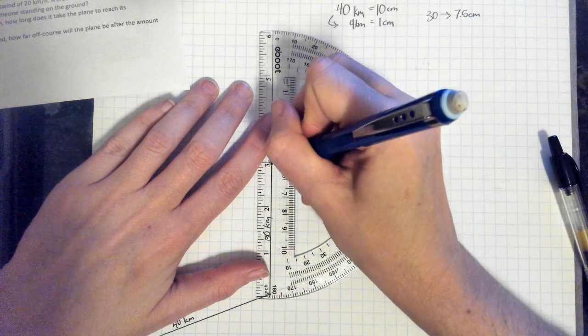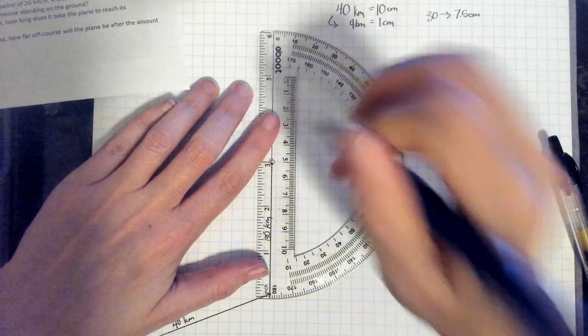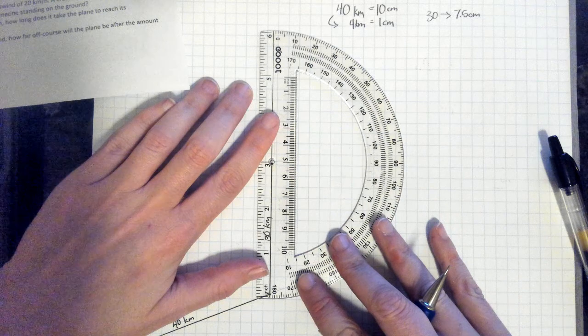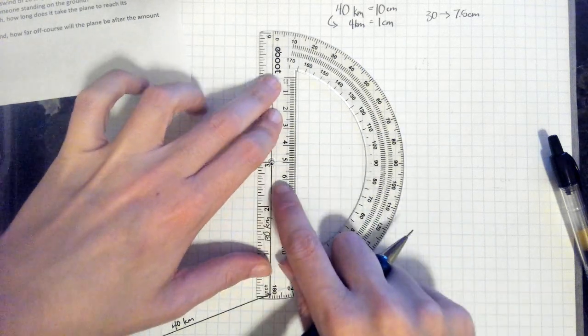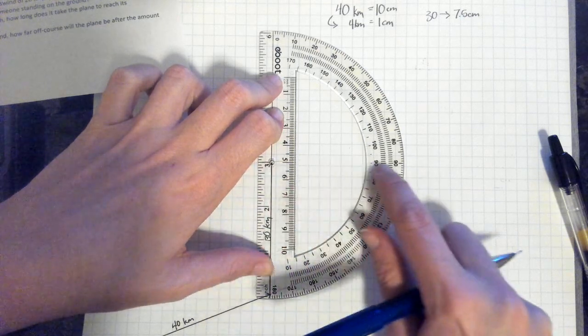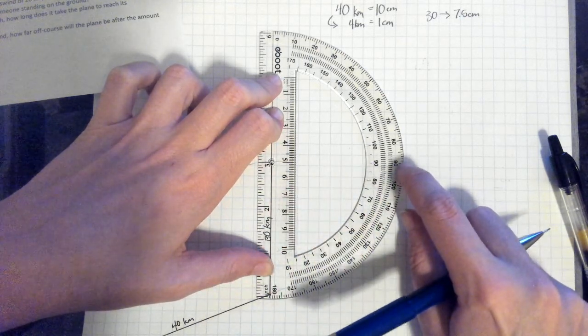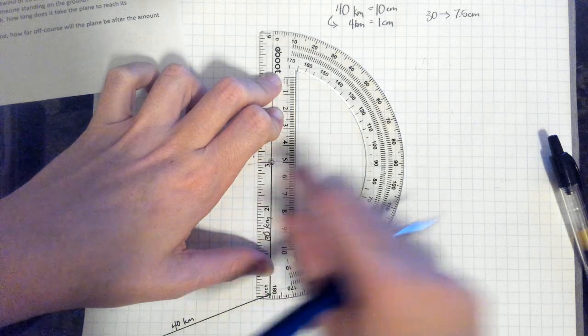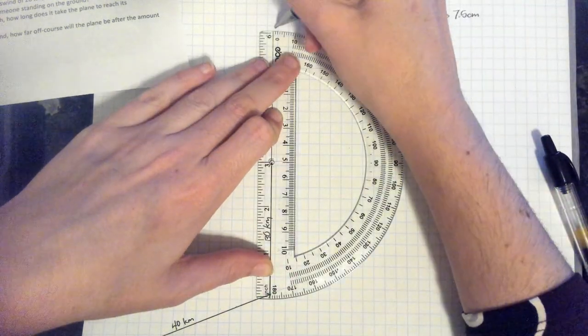So the end of where we were goes on the point, the bullseye of the protractor. This 90 should be nicely the same distance here as it is here and here, and that's good.